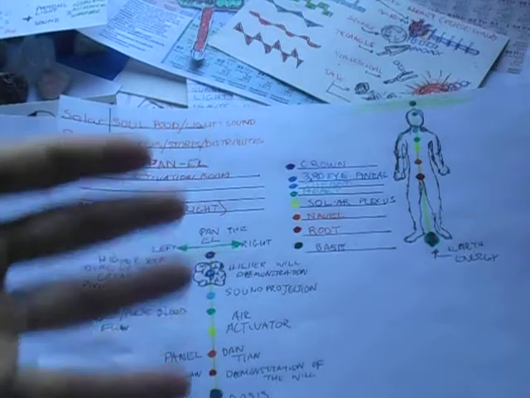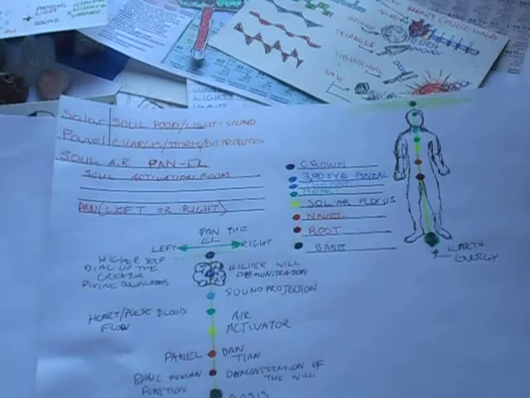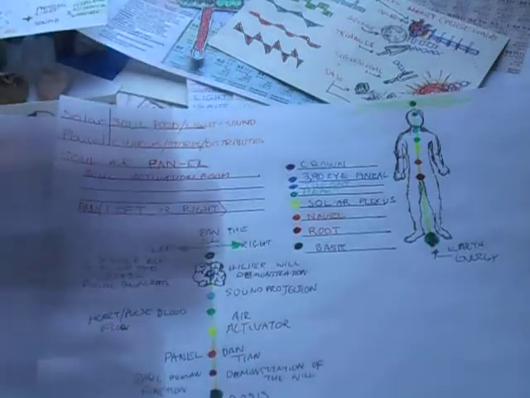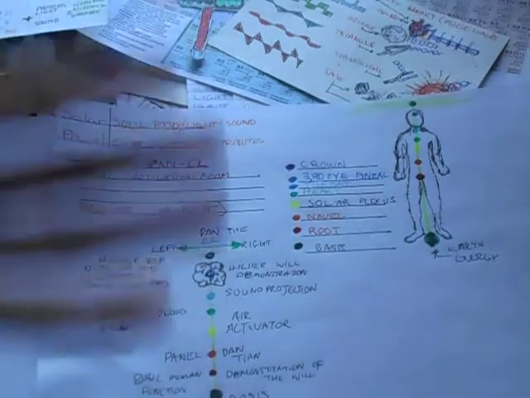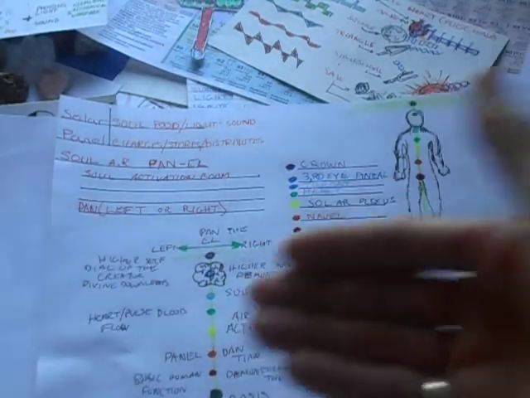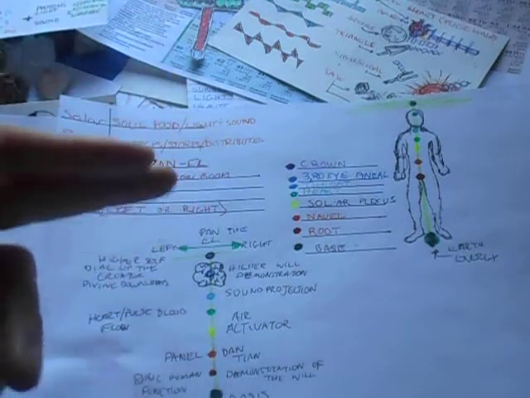Now, because of the energy centers, that means there's light presence. That is the color of the rainbow. The rainbow is different spectrums of light. This rainbow also applies to sound. Lower sound affects this area. Higher sounds affect this area.